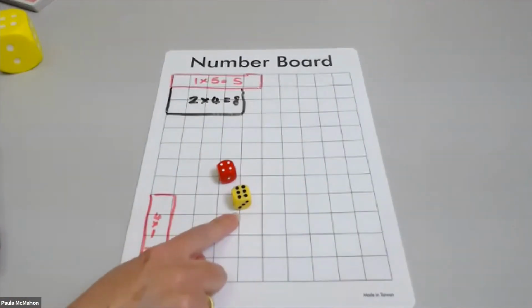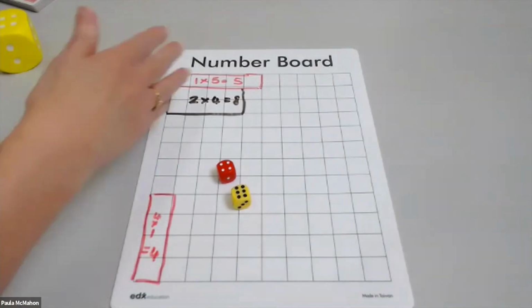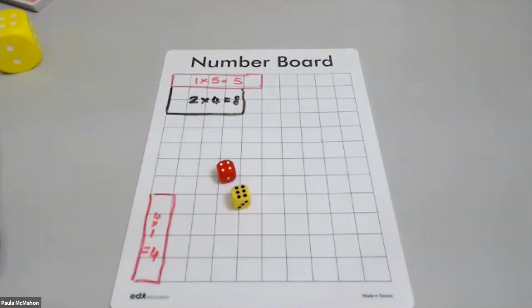So after I've played it many times, doing 6 times 4, and I have to find a rectangle of 24 squares, well, there's not a spot for 24 squares. So I'm actually going to do it as 2 times 6 plus 2 times 6. And I'm going to draw 2 rectangles that when I add the area together, they give me the total.